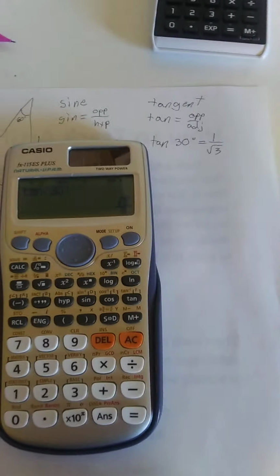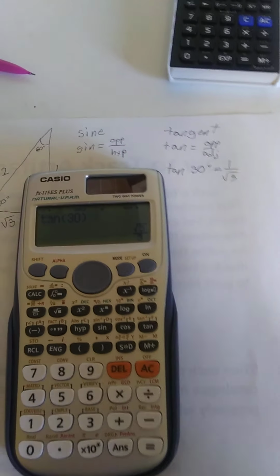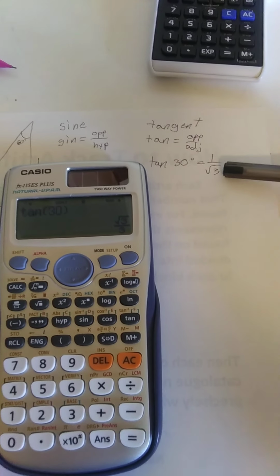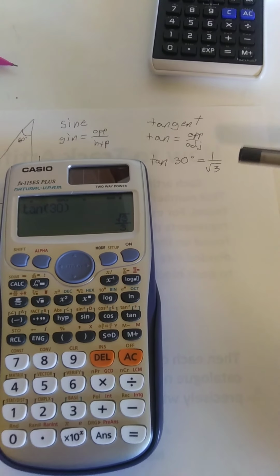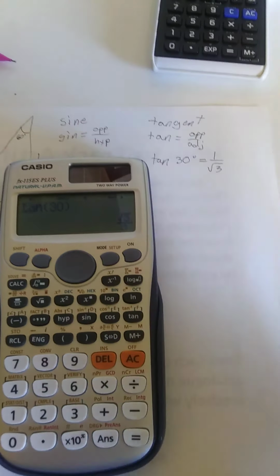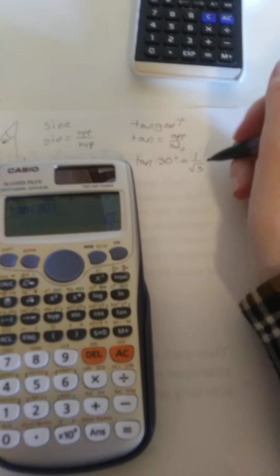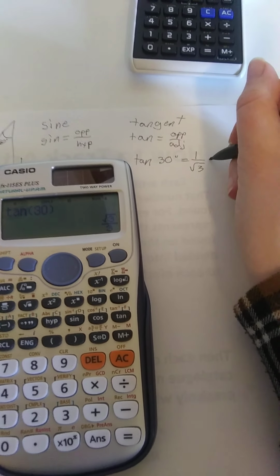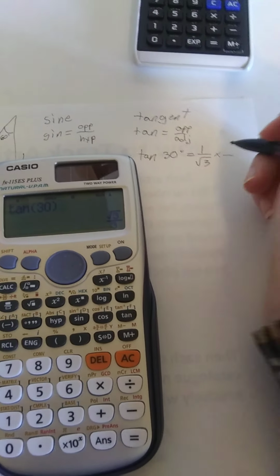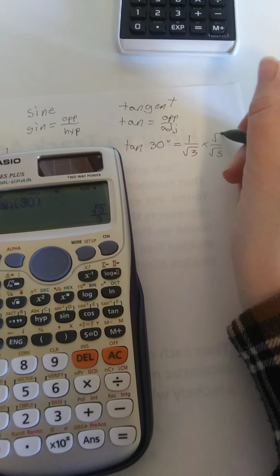That might look kind of weird, but it's making sure there isn't a radical, a square root number, in the denominator. What they did was multiply the top and the bottom by square root of 3.